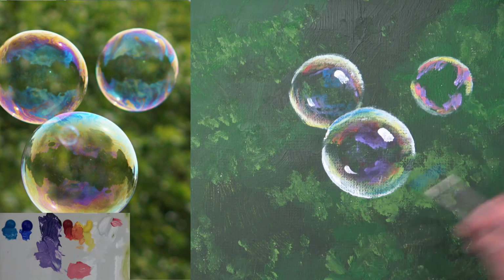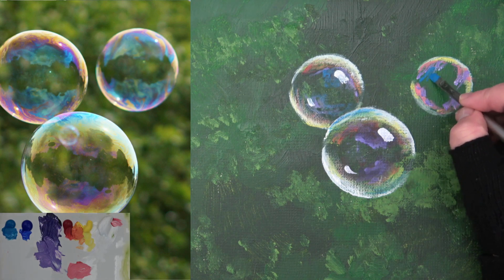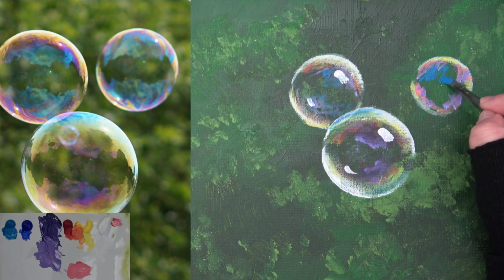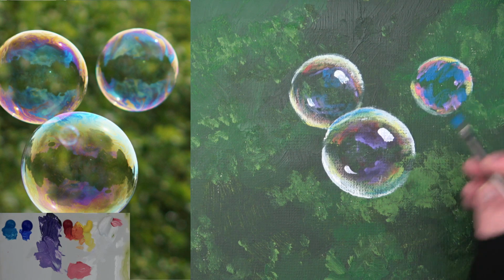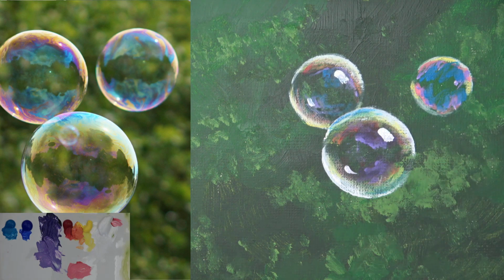So let's maybe just take some cerulean. Let's get that. And I'm working on that symmetrical shape in the center. Let's maybe add a bit of a lighter blue. So let's take some of that cerulean with some white into it.